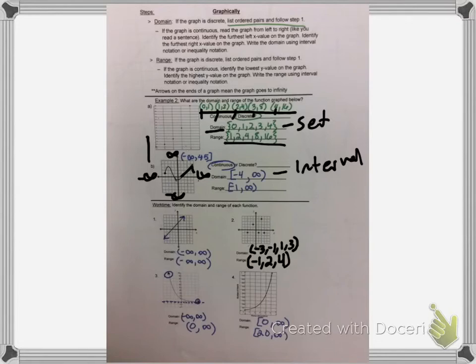Alright, so if you notice, our domain is our x value. And notice this is -4 right here going left on my x value where this point's located. So we go from -4, and it goes from left to right, and it keeps going on forever to our positive infinity. So it'll be -4 to positive infinity in interval notation. And that is not an ordered pair. That's just saying everything from -4 to your right is part of your domain.